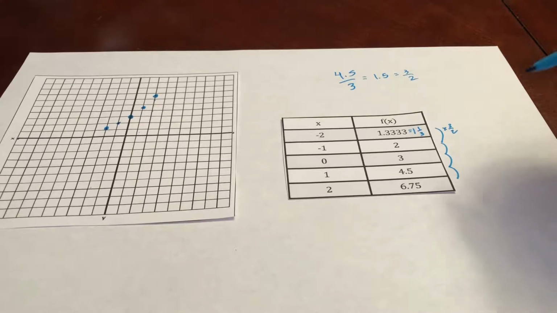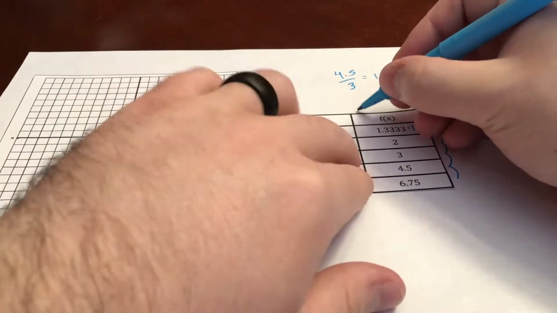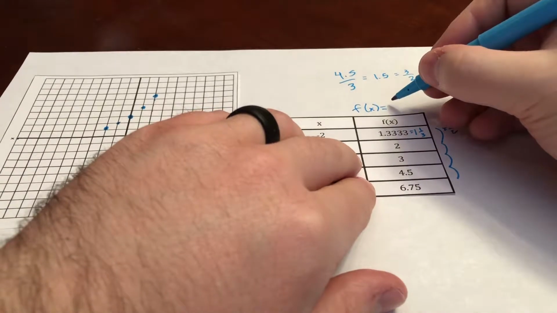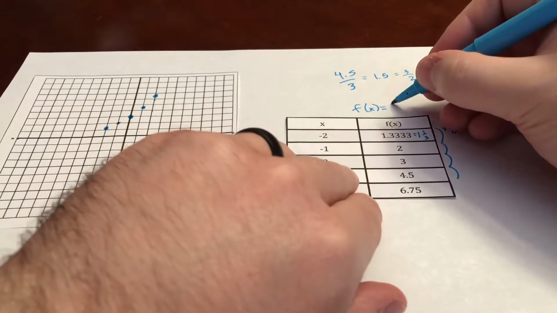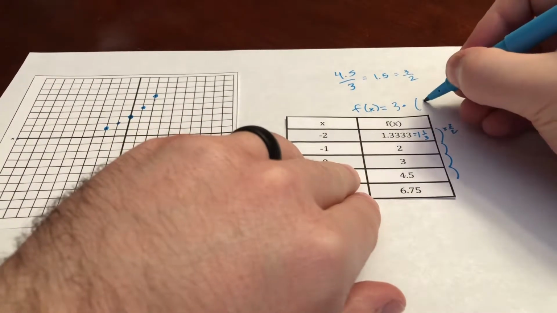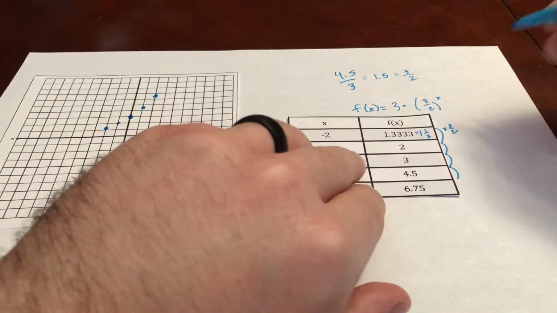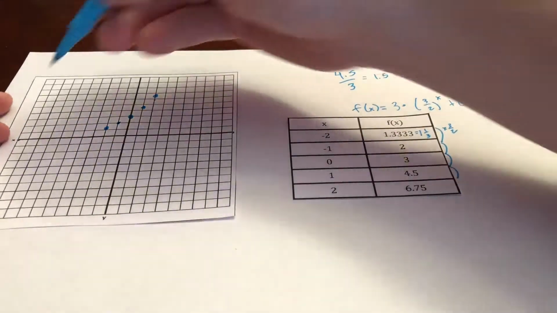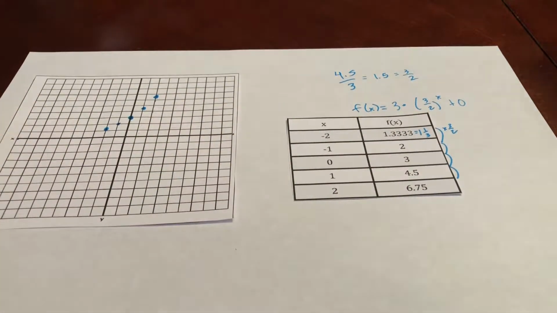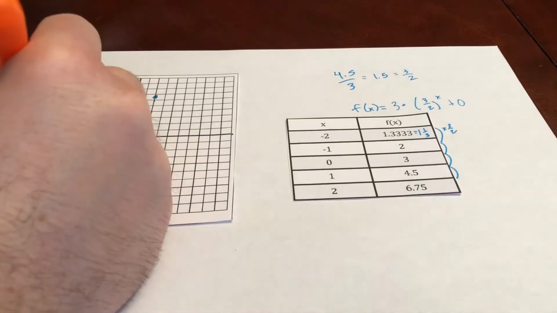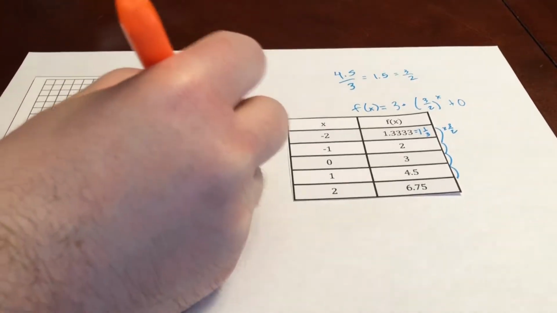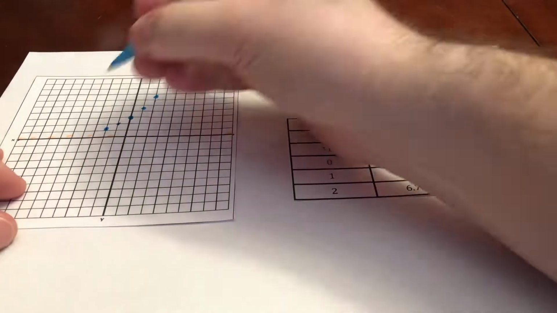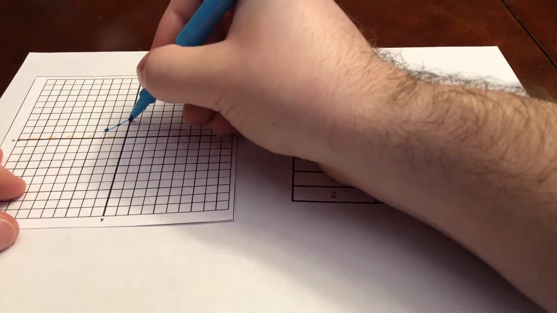With that information, I can make my equation, which is f of x equals 3 times 3/2 to the x. The horizontal asymptote here is actually right here. It's 0. So I can sketch my graph. It's really important that you try to sketch the entire graph. Don't just go like this.